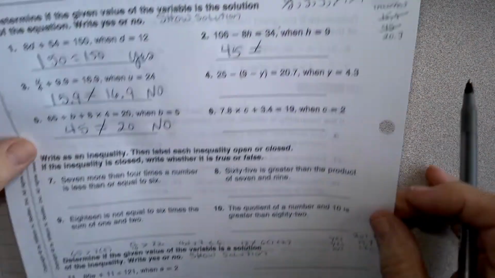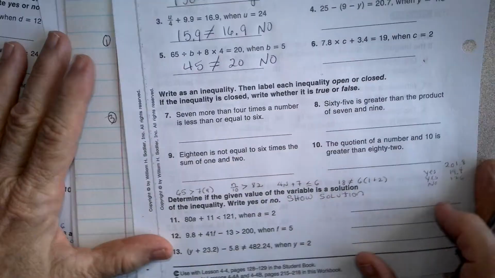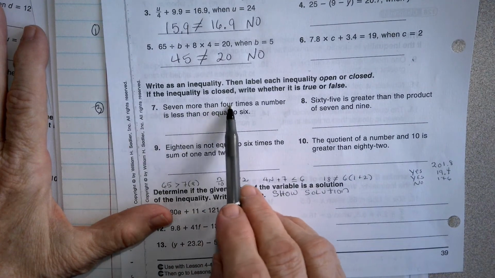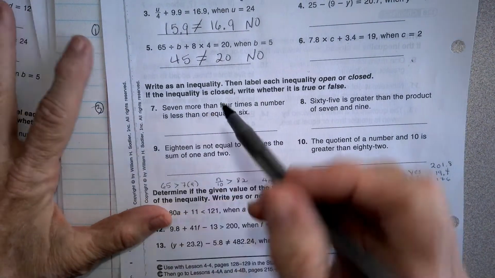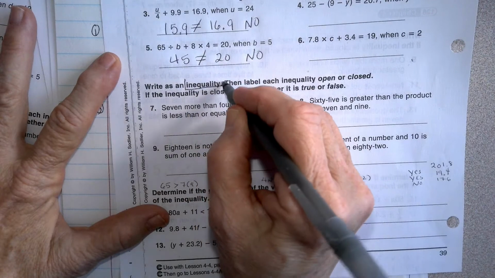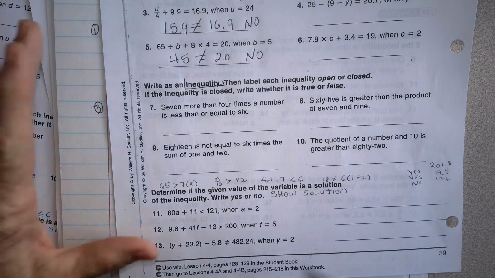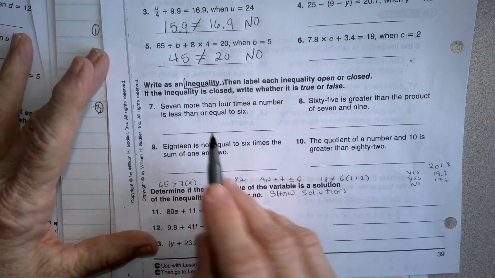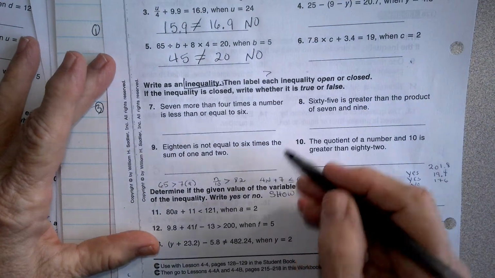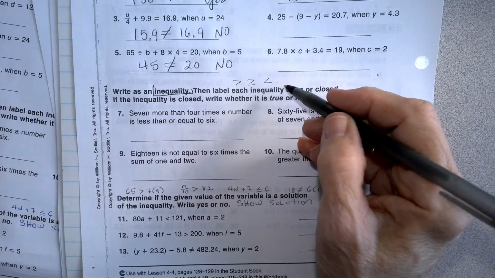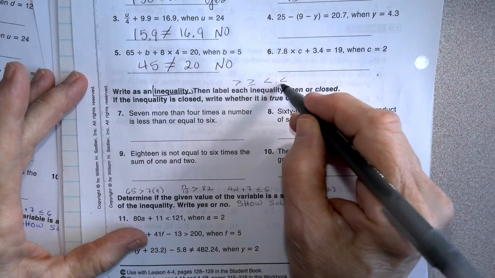So now these are really important, so we're going to do some of these together. 7 more than 4 times a number, and you're writing an inequality, is less than or equal to 6. If I'm writing an inequality, the first thing I'm going to look for is words that tell me is greater than, is less than, or equal to.